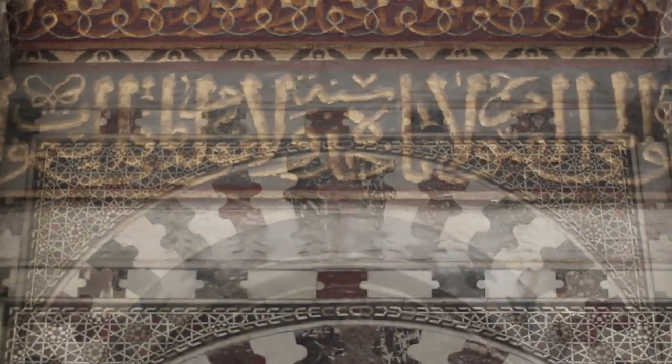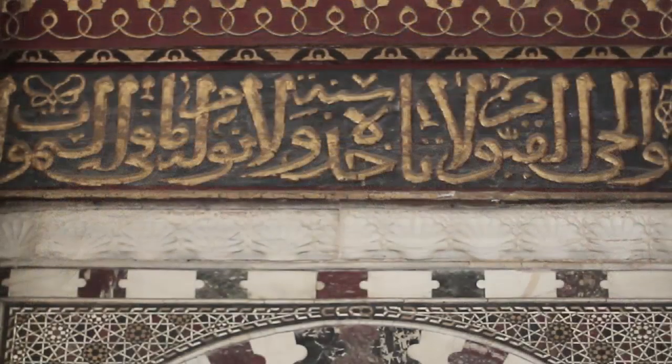And then running all around the tomb chamber is another inscription fairly low down. In this case it's Quranic.